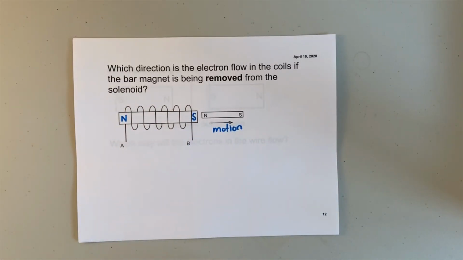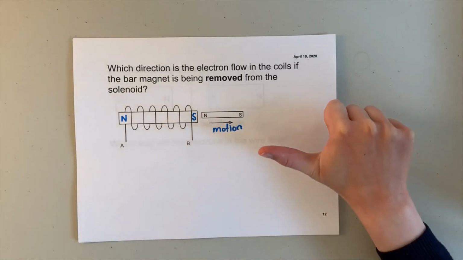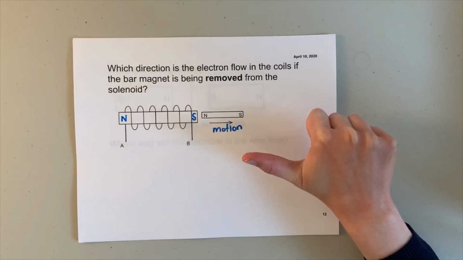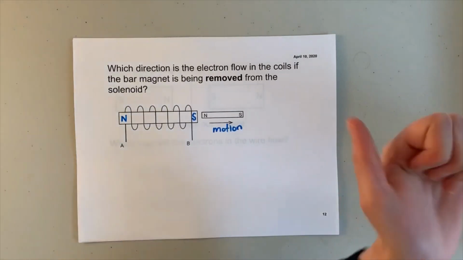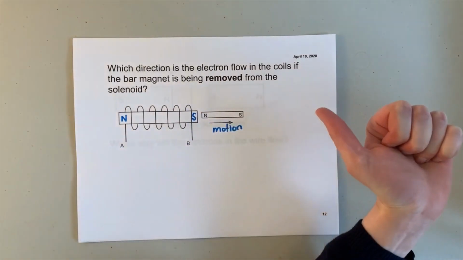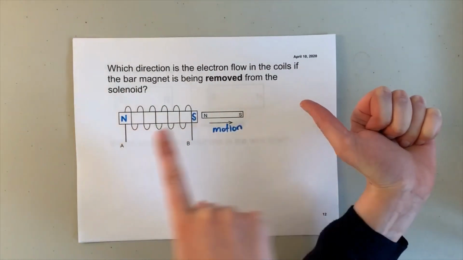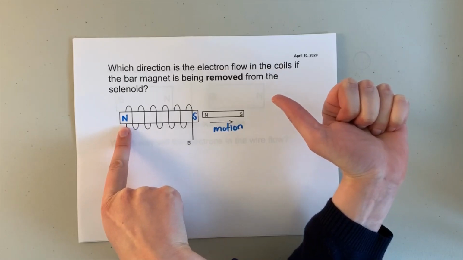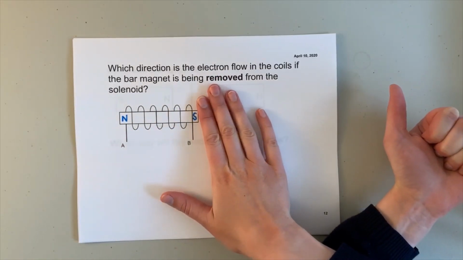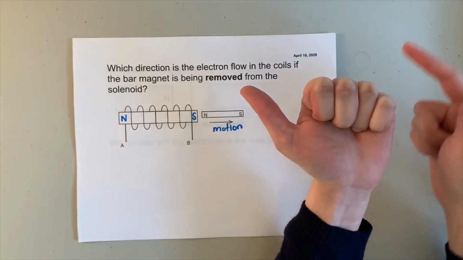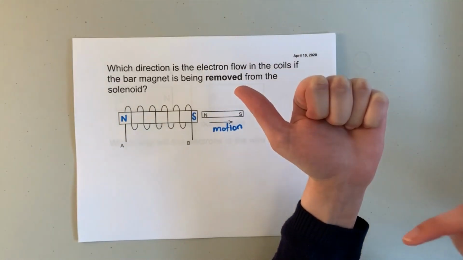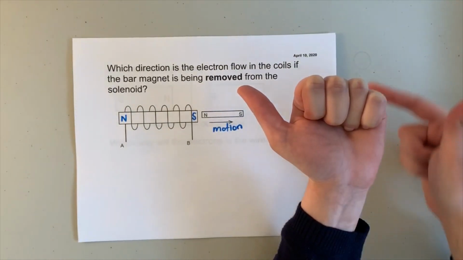Now that we've figured out where the north pole is, we need to use our solenoid hand rule to check the direction of the electron flow. So we're going to point our thumb to the north, and I shouldn't be doing it that way because that's my right hand. Let me try that again. I need to use my left hand because it's electron flow. So thumb is pointing to the north pole of the solenoid. Remember, at this point, I no longer care about the bar magnet, but I do care about this north pole here, so I'm pointing my thumb towards it. Now I'm looking at what my fingers are doing, and my fingers curl in the direction of the electron flow.